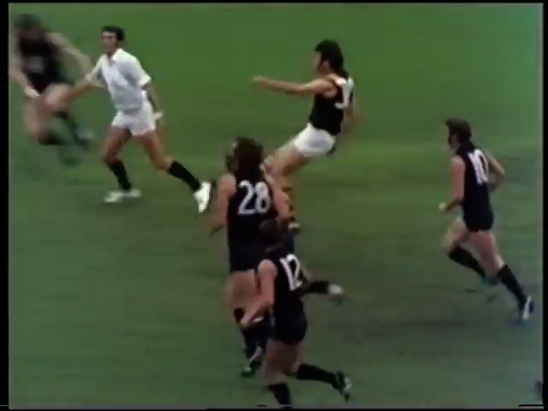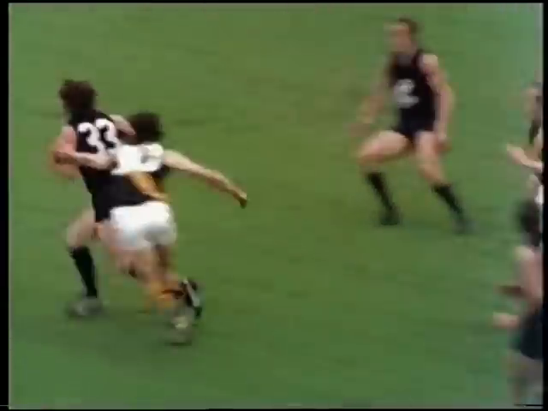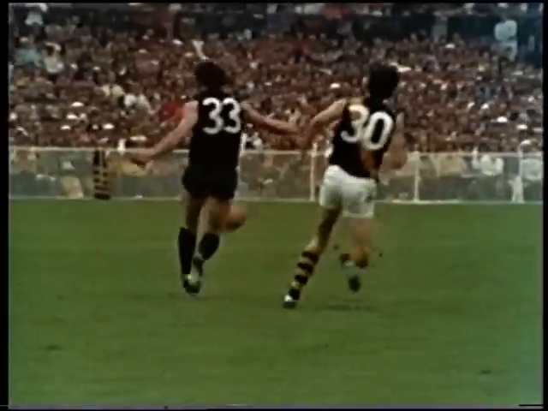Down the ground it comes. Picked up by Burke of Richmond. Down he goes. Punched away by the Carlton defence. Puts the ball into no man's land. A chance for Kevin Hall of Carlton. He can't control the ball. In chips Hurst. He's always a good kick.